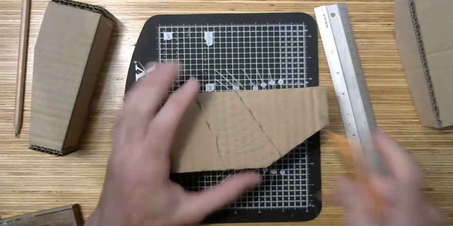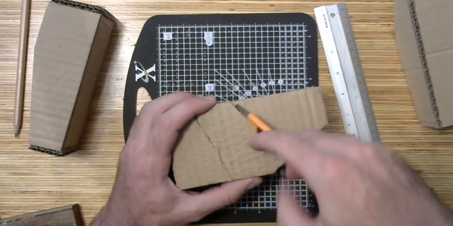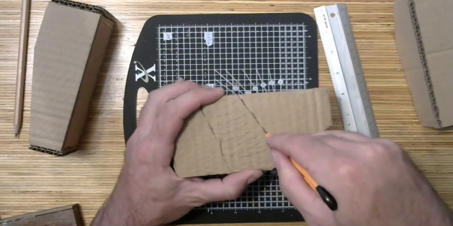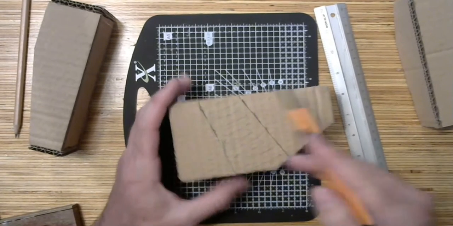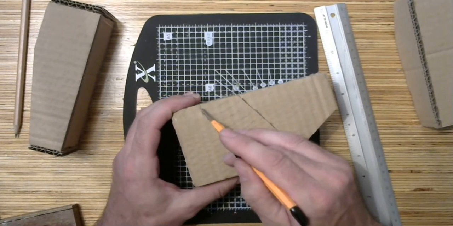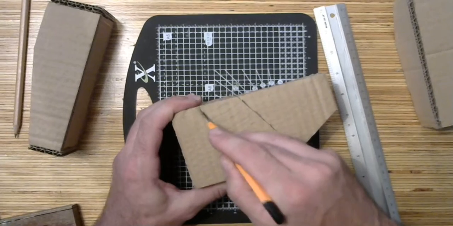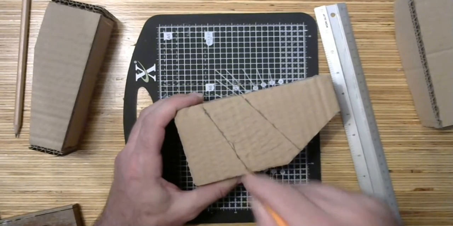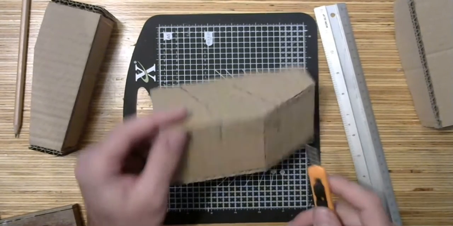I'm going to go in with my knife, lock it in position. I'm going to cut very carefully across where I've marked. You might have to start a little bit of a way in from the edge. Just be careful, because you want that to be a nice straight cut.